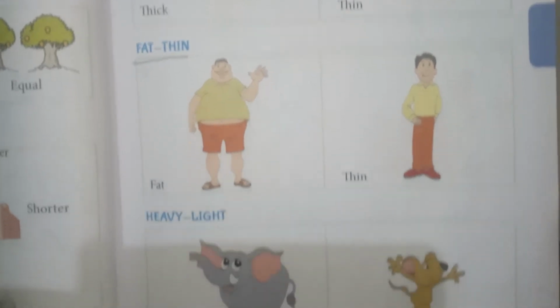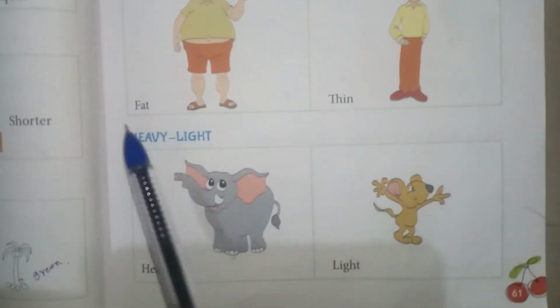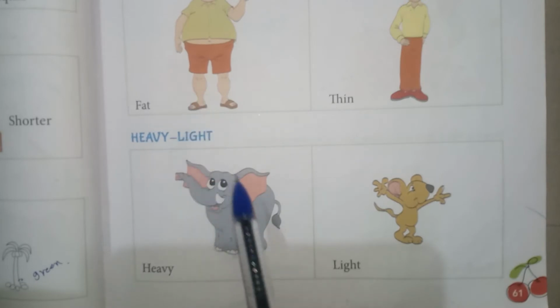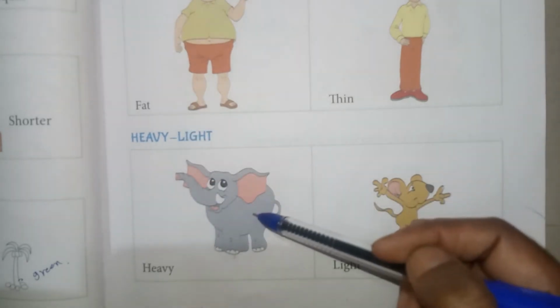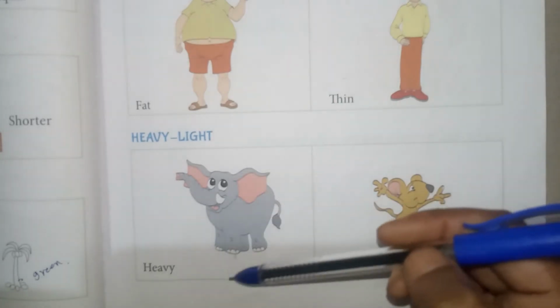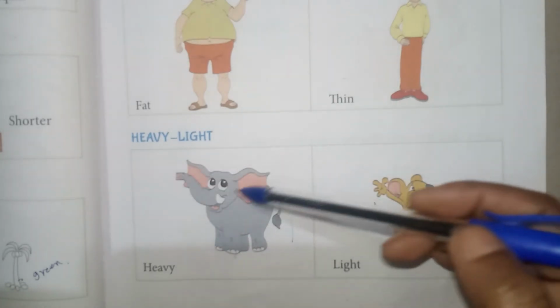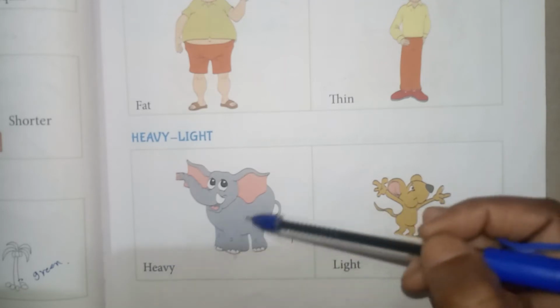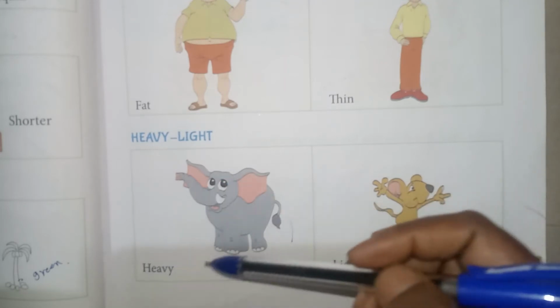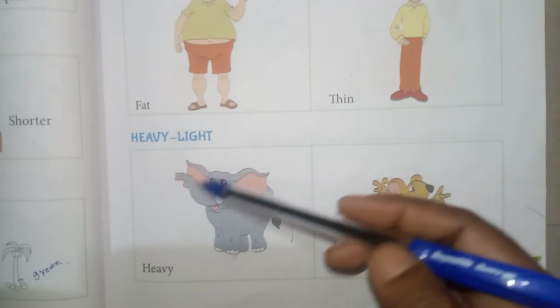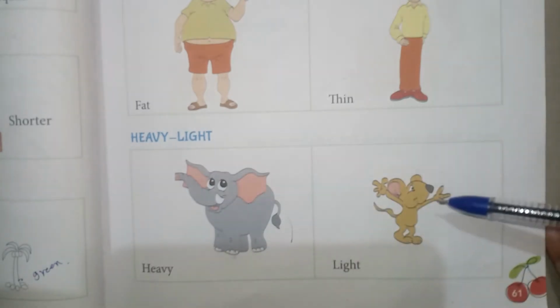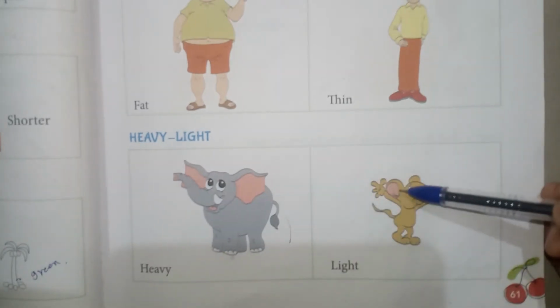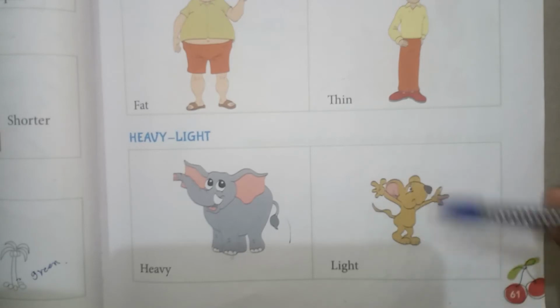Now heavy and light. We will understand. See, heavy, light. Which picture is it? Which animal is it? This is an elephant. And the elephant is heavy. So what is the spelling of heavy? Heavy. This is a heavy elephant and this is light. Light means its weight is light. It is not heavy.